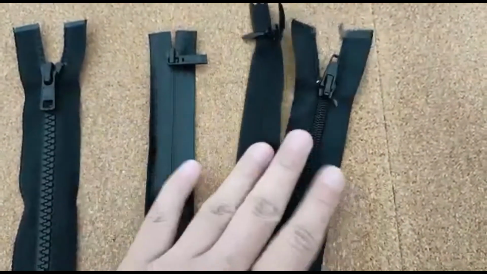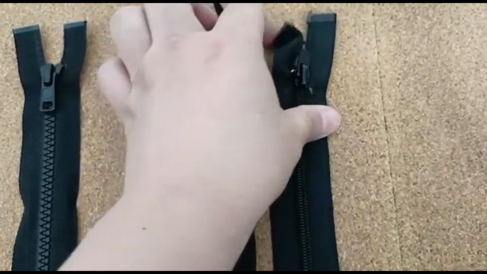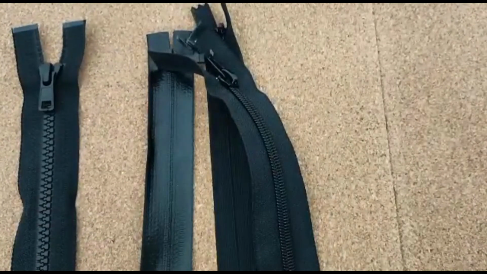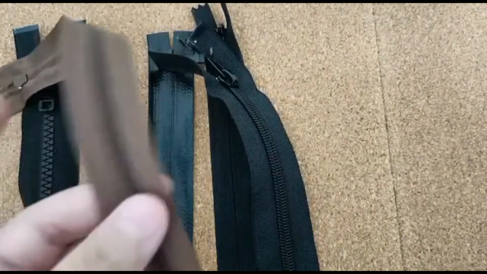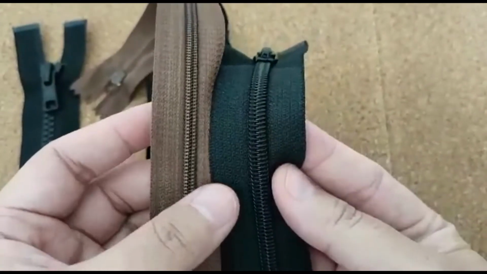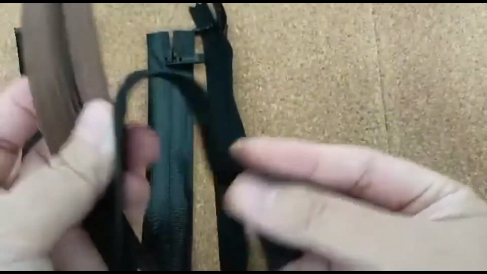So this zipper is slightly unique. Why would I say it's unique? If you look at the other zippers, and this is the closest one, and how they join together. Yes, and this one, it bends. It is even more flexible.